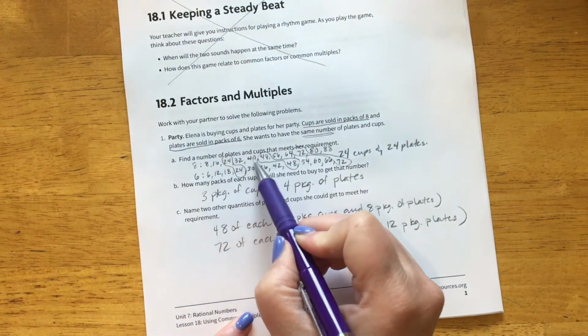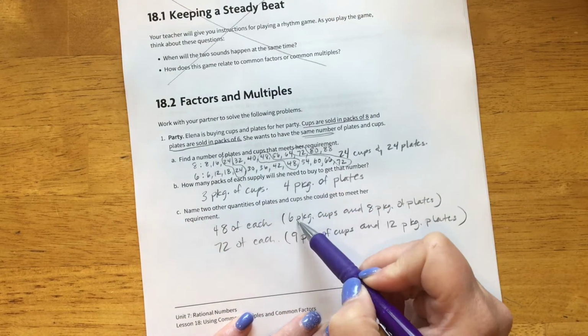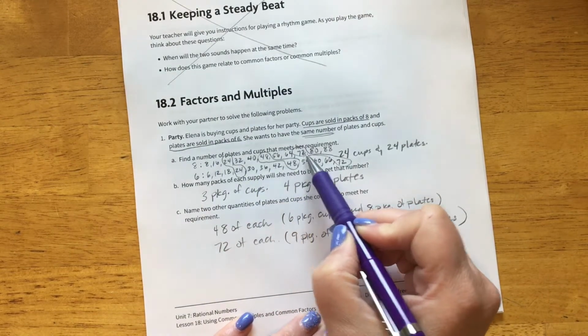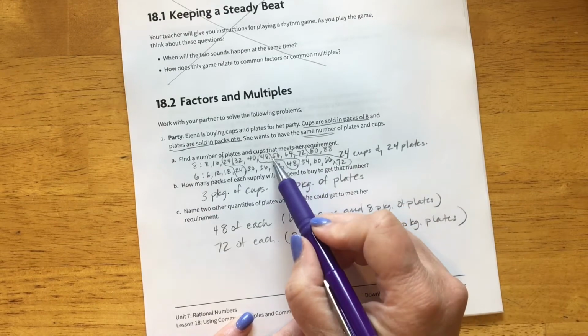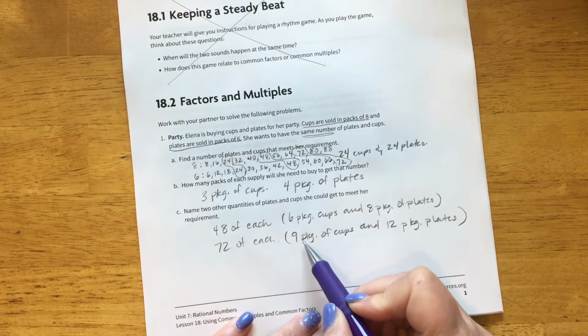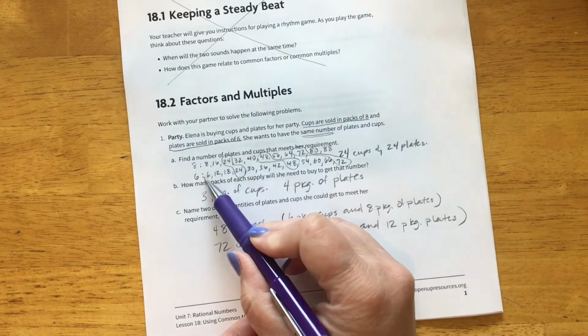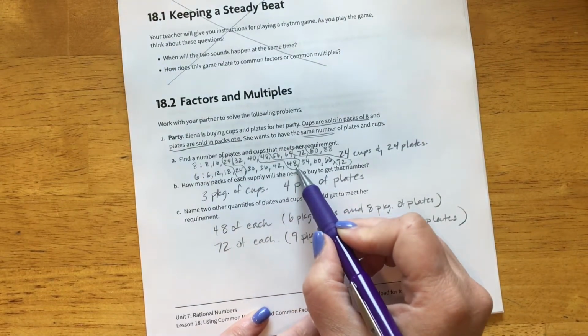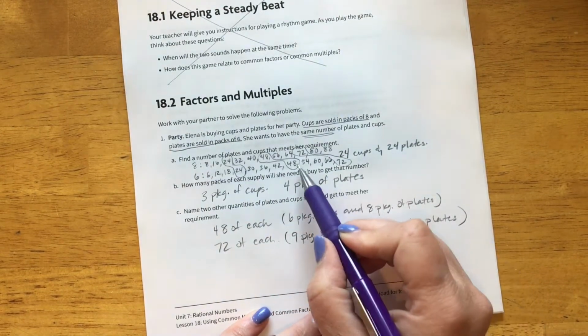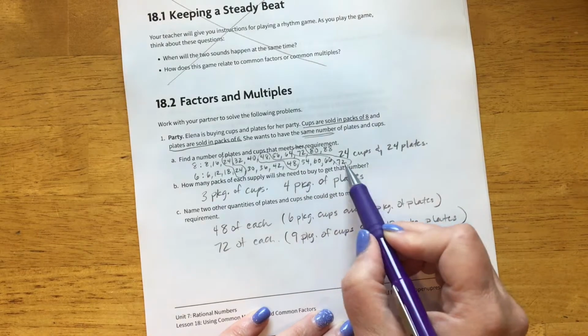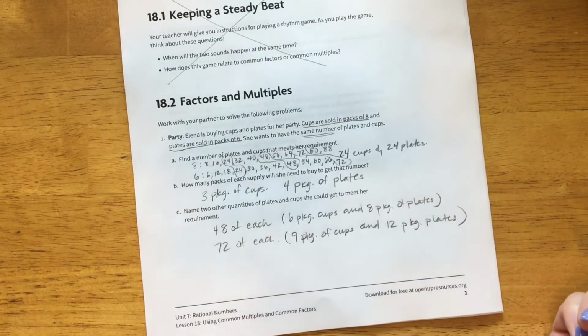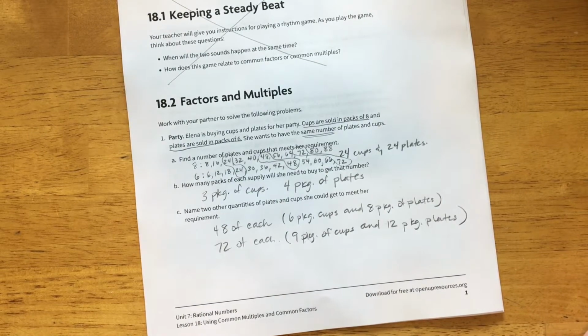1, 2, 3, 4, 5, 6 packages. 7, 8, 9. Whoops, 7, 8, 9. Oh yeah, that's this one. 9 is this one. And then 1, 2, 3, 4, 5, 6, 7, 8 for the 48. And 9, 10, 11, 12 for the 12. So that's another way. Just count what number that is in our list, and that'll always work.